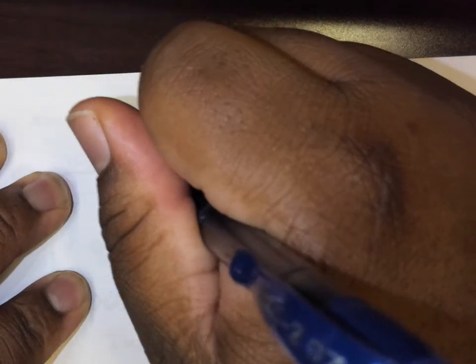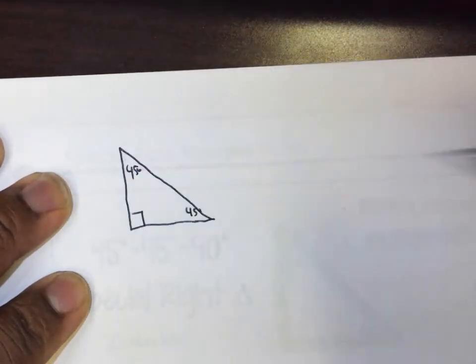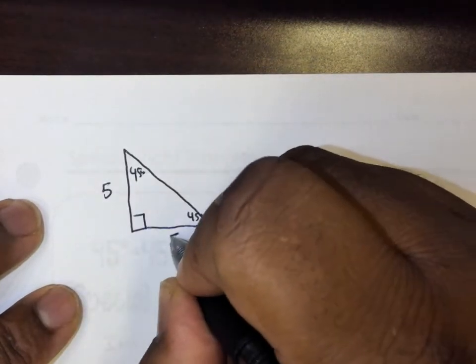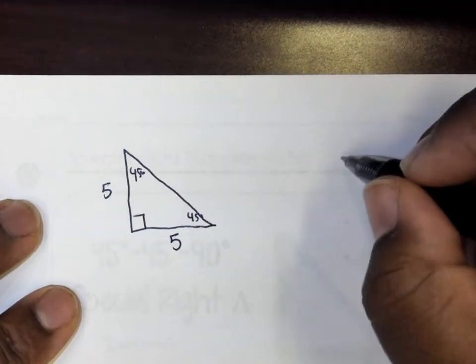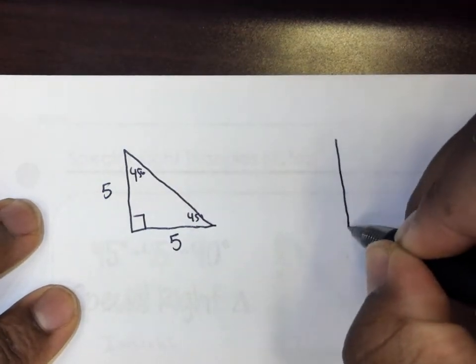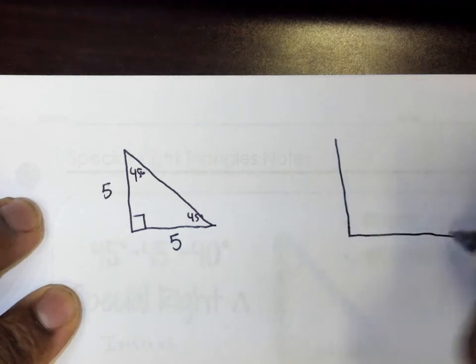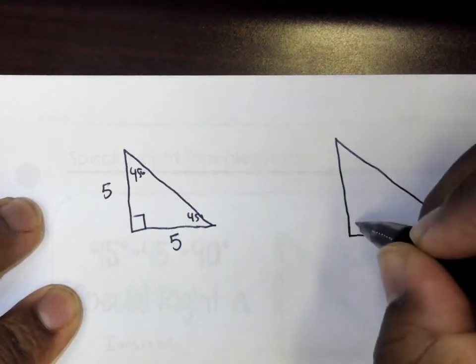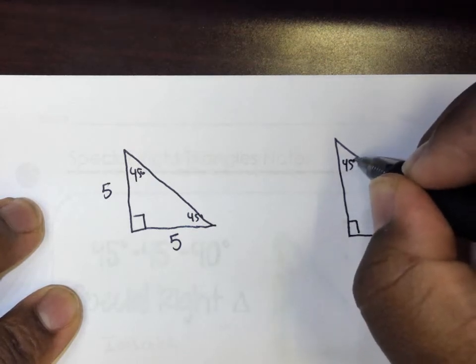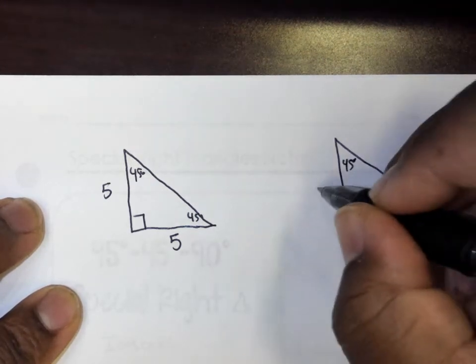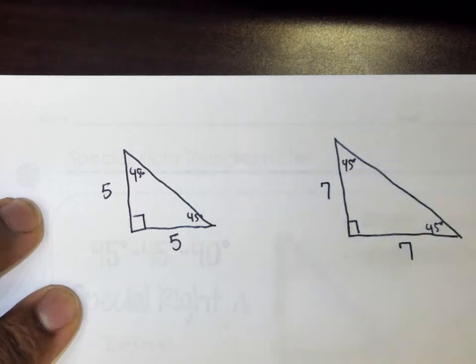So I'm going to do two right triangles. Do one here. We're going to call these two 45, 45, 90s. If that's the case, say I said the length of this leg was 5, this leg right here was 5. And then I can do another one too for you. Just want to do one more out here. 45, 45. Say I said the length of this leg was 7 and this one was 7.